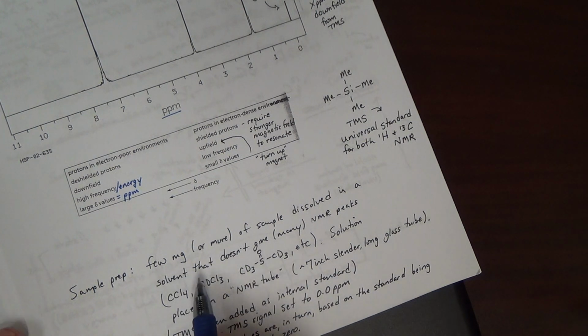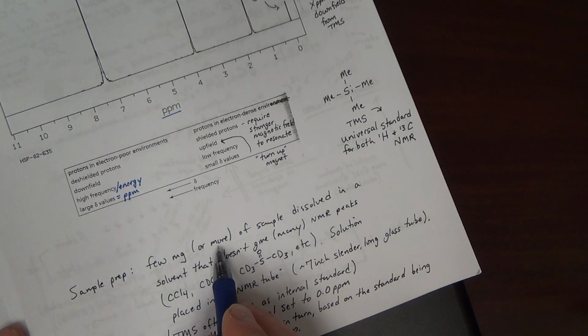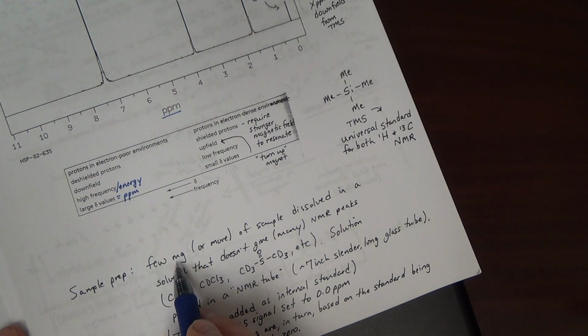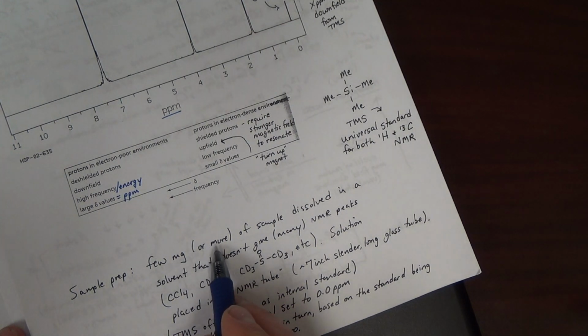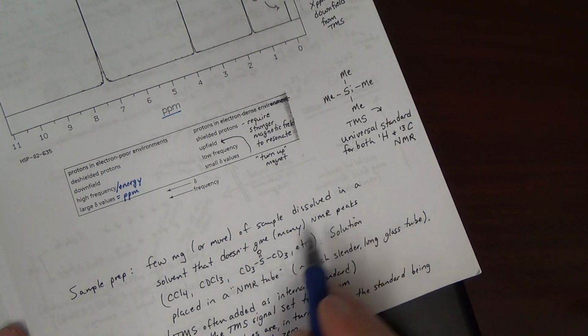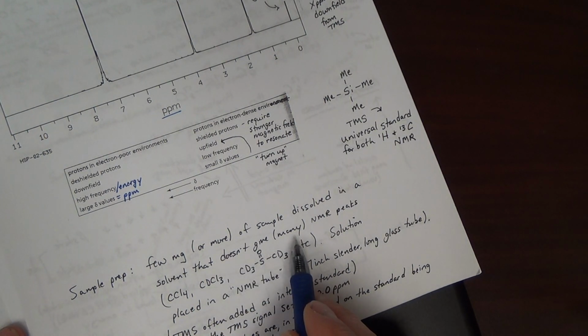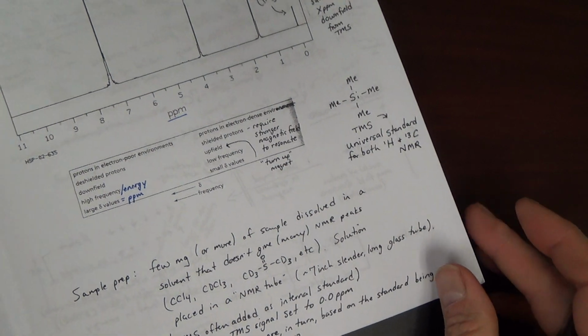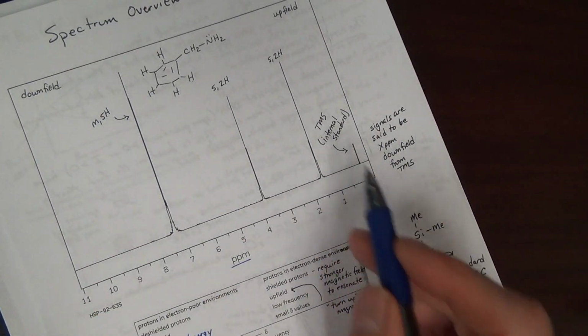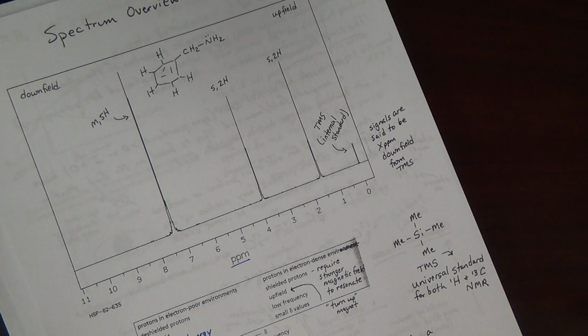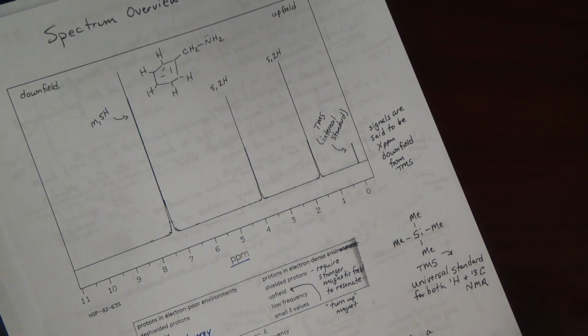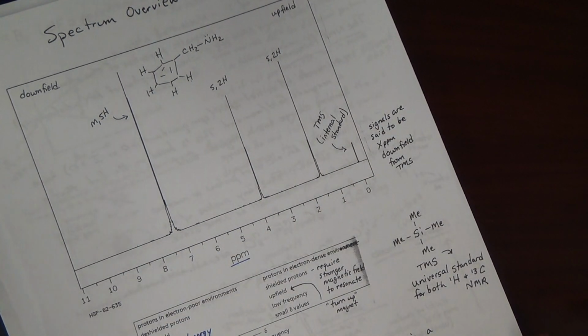We have to dissolve the compound. We take a few milligrams or more. Carbon NMR requires more compound. So about 5 for proton, anywhere from 20 to maybe 50 milligrams for carbon NMR. Dissolved in a suitable solvent. Importantly, though, you do not want your solvent to give many NMR peaks. Because when you look at your spectrum, you don't want to have peaks for your solvent. That'll just complicate your spectrum.